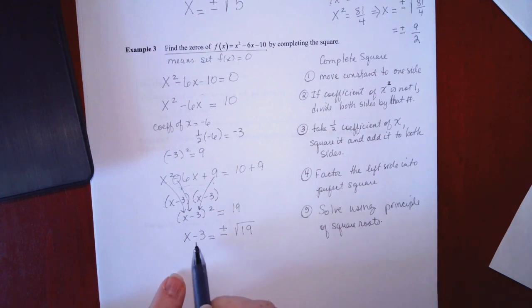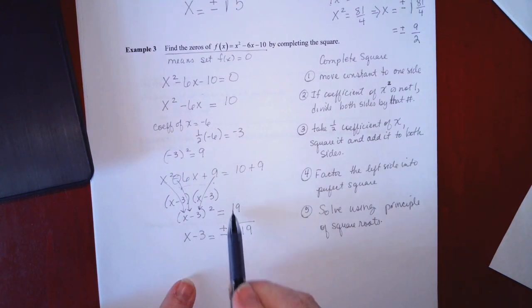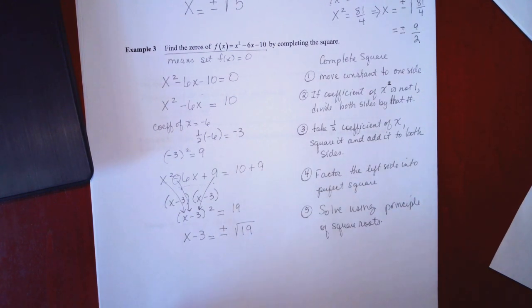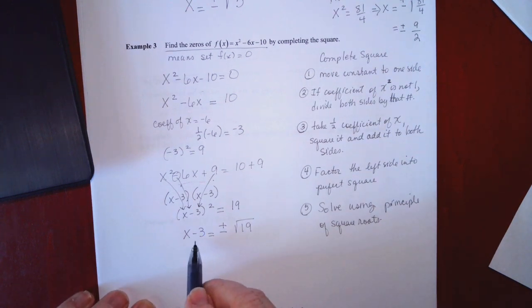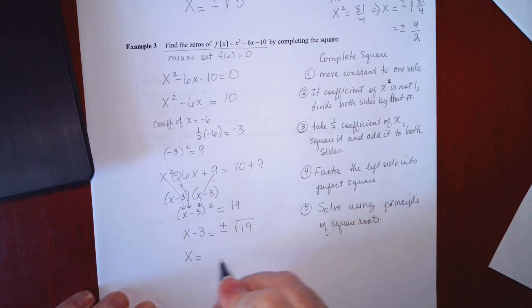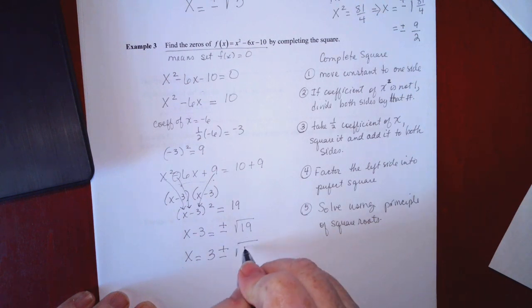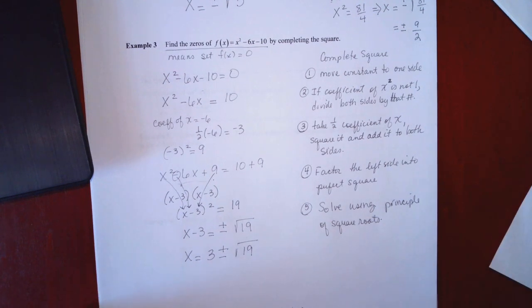When I took the square root here and got x minus 3 is either plus or minus the square root of 19, am I done? Not quite. I really was wanting to know what x is equal to. So I need to get the x alone on one side of the equation. So I do still need to add 3 to both sides, and that would give me x is equal to 3 plus or minus the square root of 19.